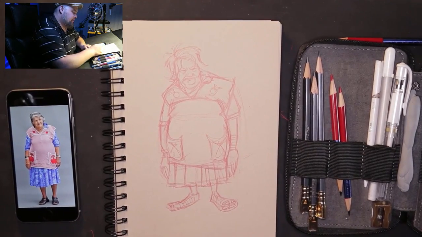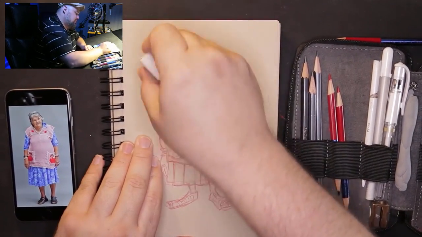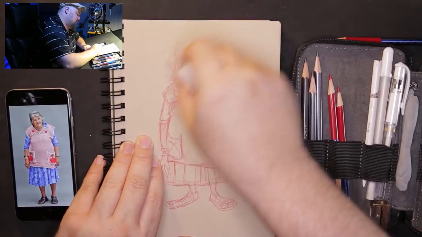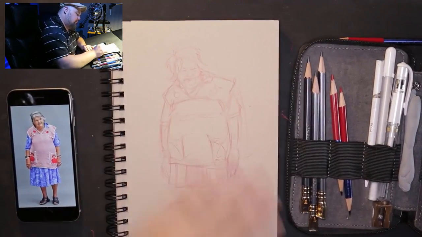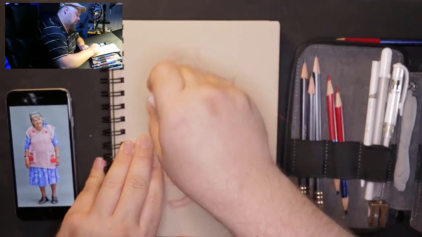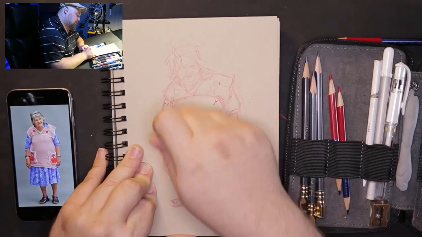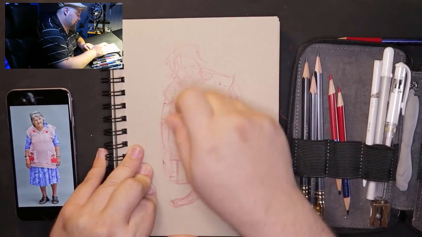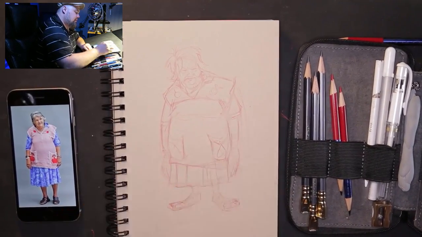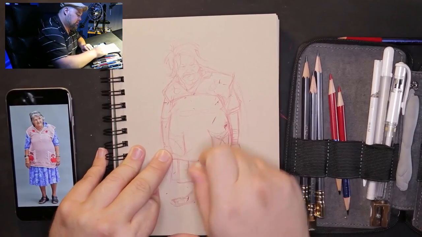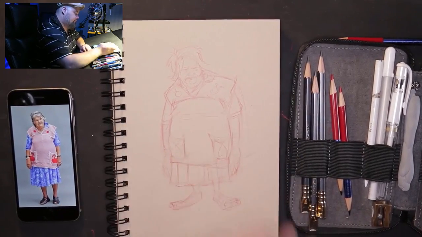I think we're at a good stopping point. What I'm going to do is go over this with the eraser. I'm going to lighten the whole drawing so I can barely see the line art underneath. So I'm softening the whole drawing so that when I go over it with markers in the next video, the line art doesn't show through quite as badly.